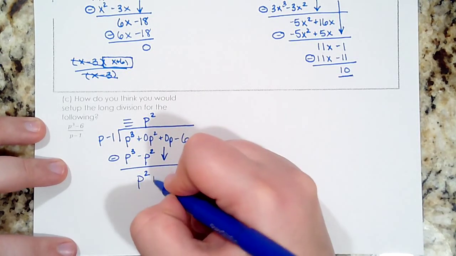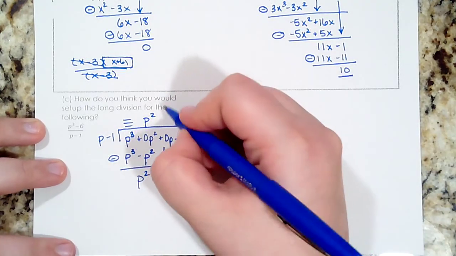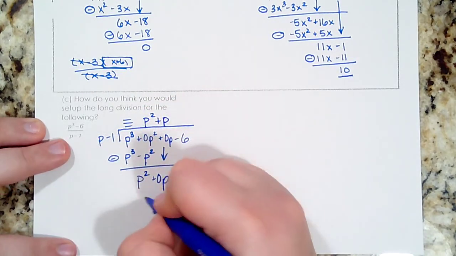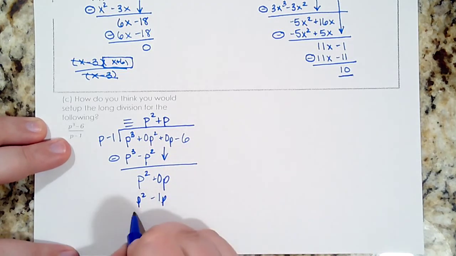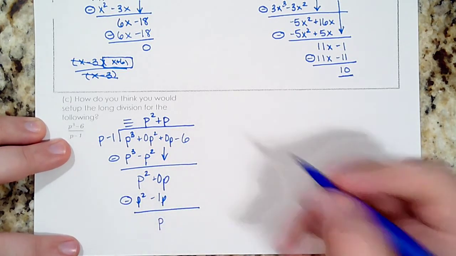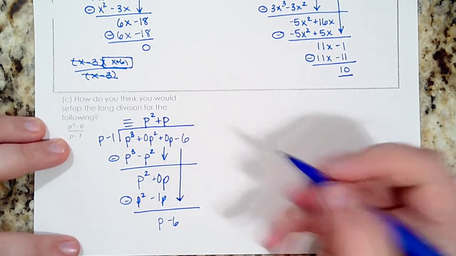Bring the 0p down. It goes in one time. Multiply again. P times P is P squared. P times negative 1 is negative 1P. Subtract again. I have a single P there. I bring the constant down, and I finish it up.